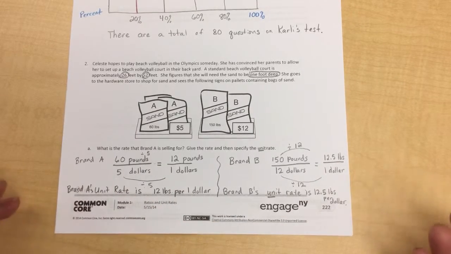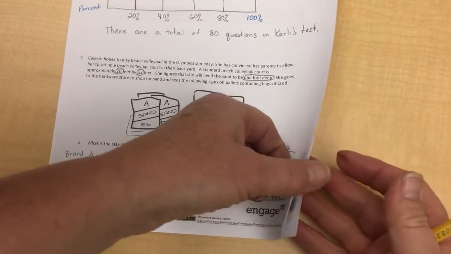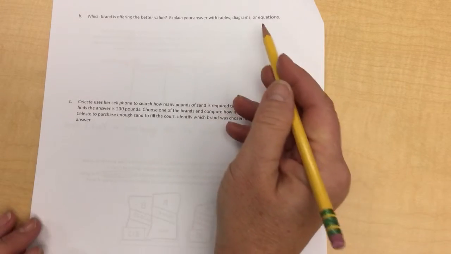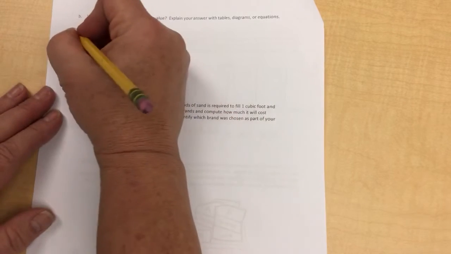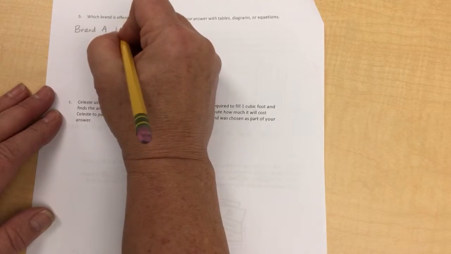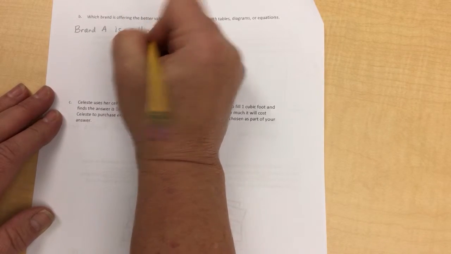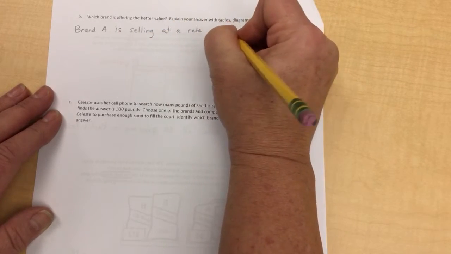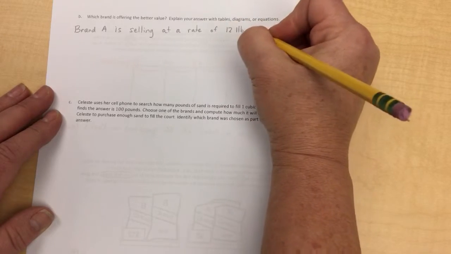Okay. So we're actually not done yet because we've got some more problems with Celeste and her beach volleyball court that she wants to build. So it's asking us which brand is the better value. So we can actually just show or talk about, we already showed our equation on the previous one. So we can say that brand A is selling at a rate of 12 pounds per dollar.